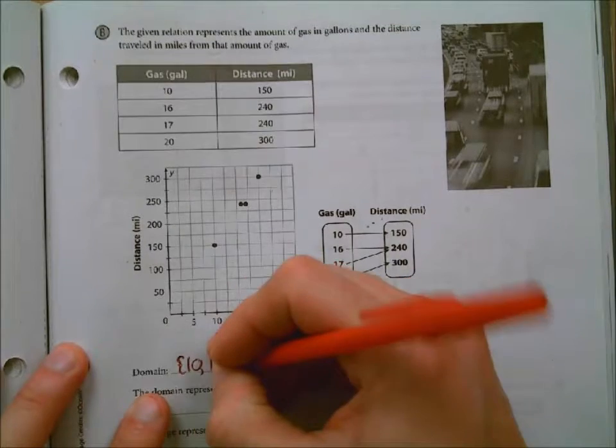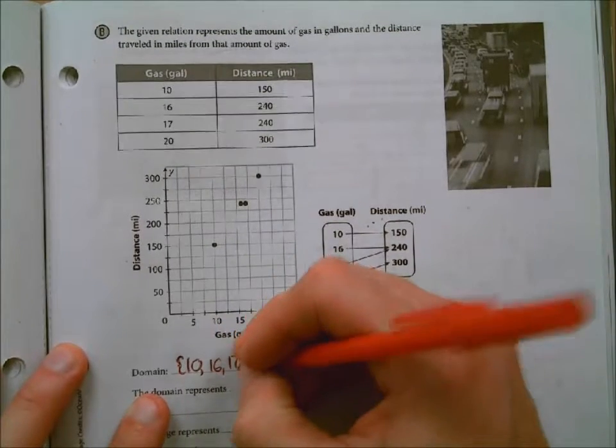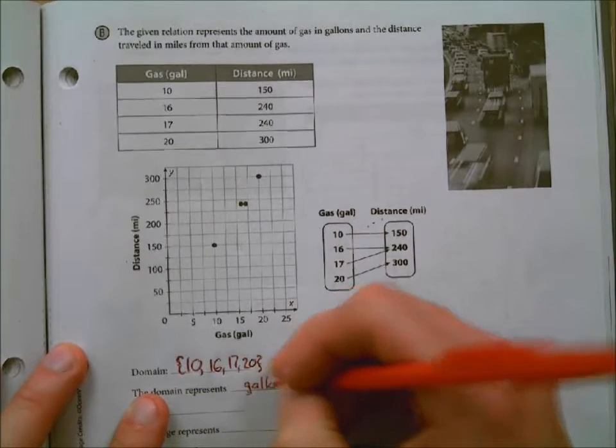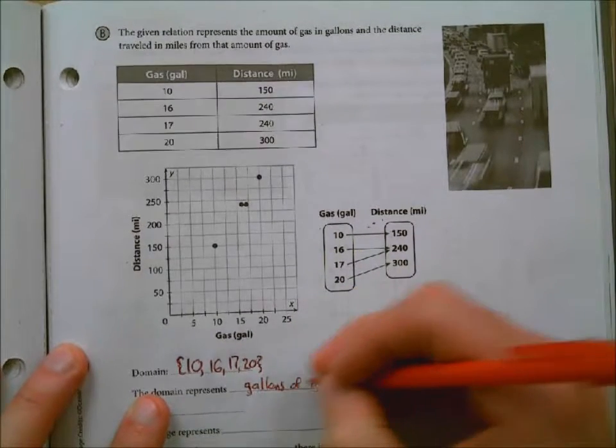Sorry about that. A better contrast than my gray pencil against the gray background of the page. All right, very good.